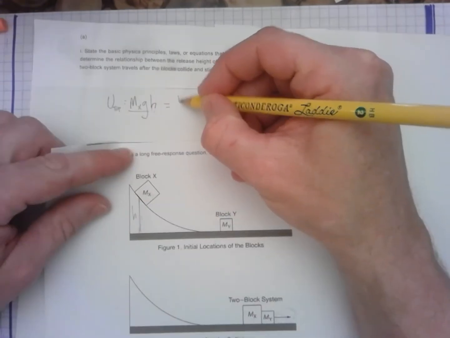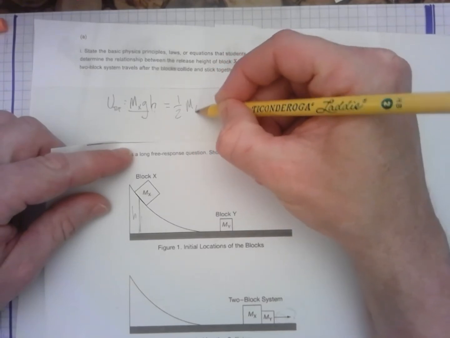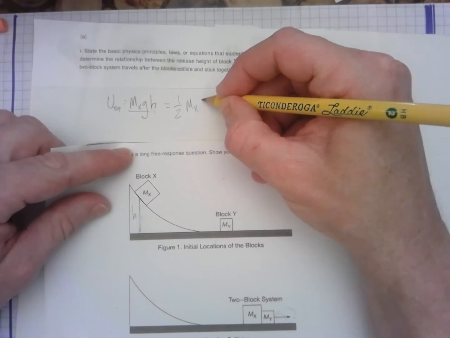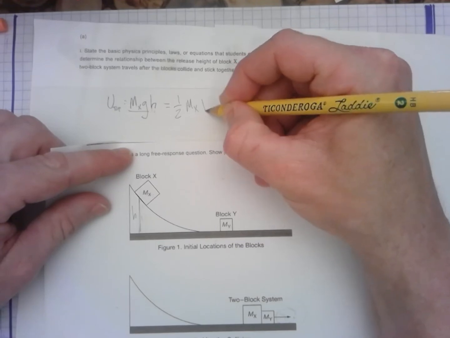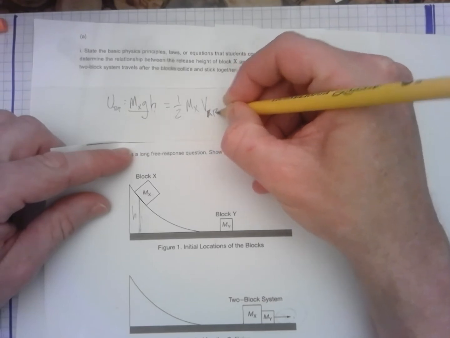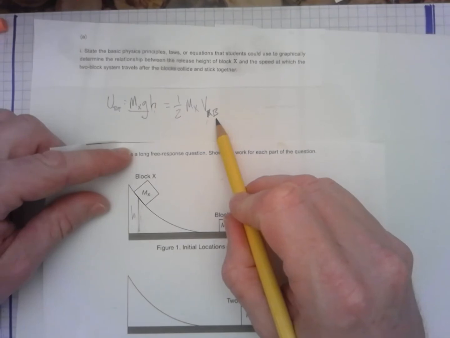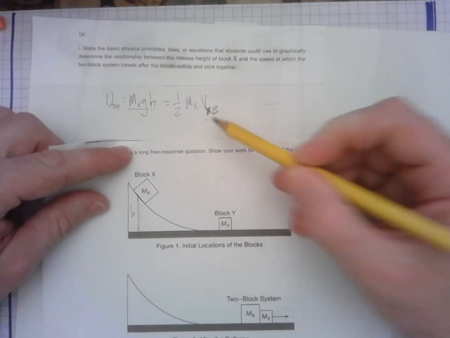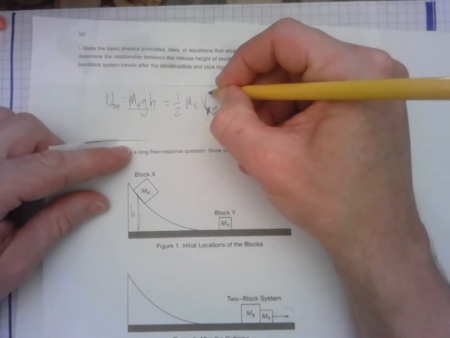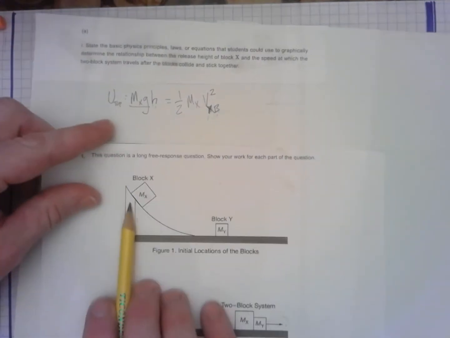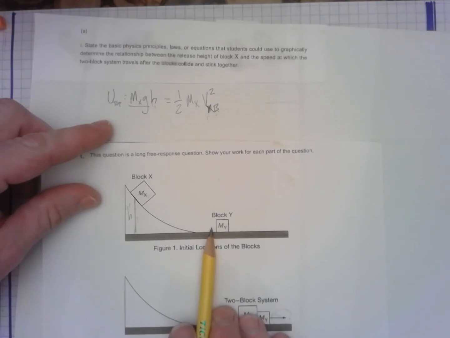So that will turn into 1/2 mx. Now, what do we want to call this? We're going to call this v before. So velocity of x before the collision. The subscripts become important here because we have to make sure we know what we're talking about. This is the velocity of the x block before it actually collides, squared, of course. All right, so I know I can get from h to the kinetic energy here.